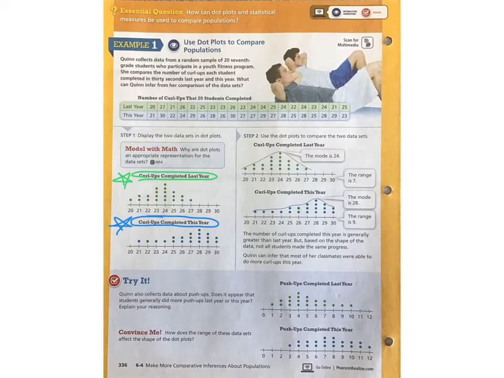In step 2, we're going to use the dot plots to compare the two data sets. By drawing a line to show the shape of the data, it gives us a better picture of how those two data sets compare. We also can use our measures of center, such as mode and range, in order to determine how those sets compare as well. In this case, the number of curl-ups completed this year is generally greater than last year. But based on the shape of the data, not all students made the same progress.